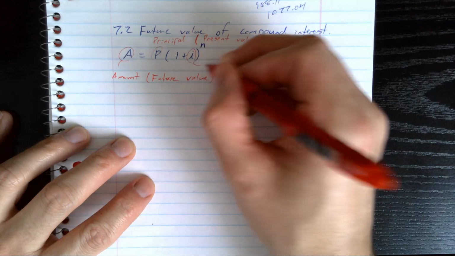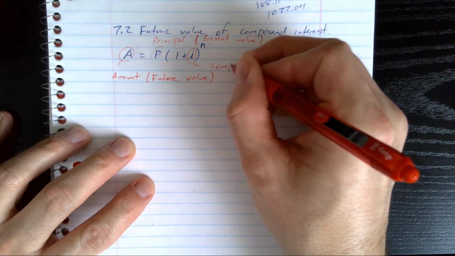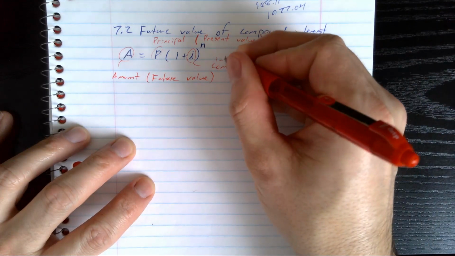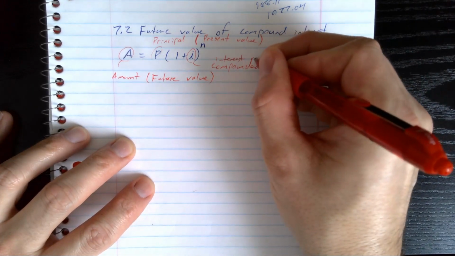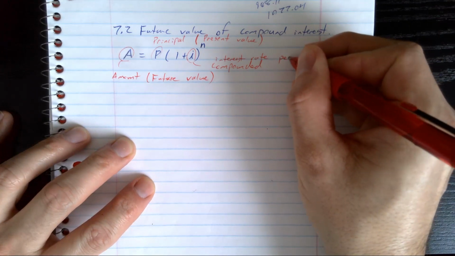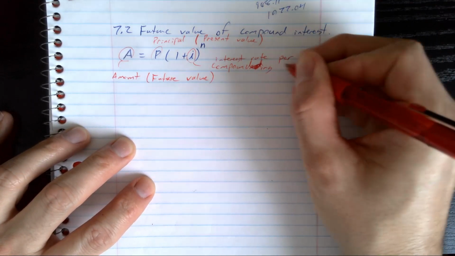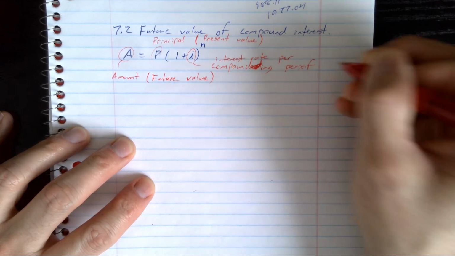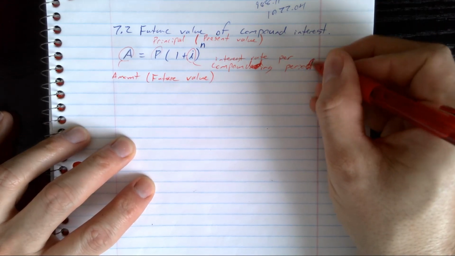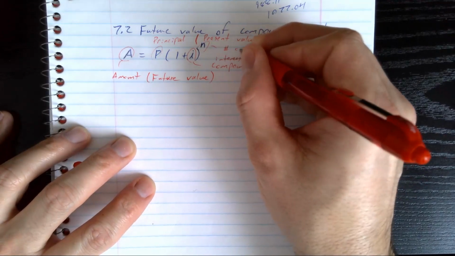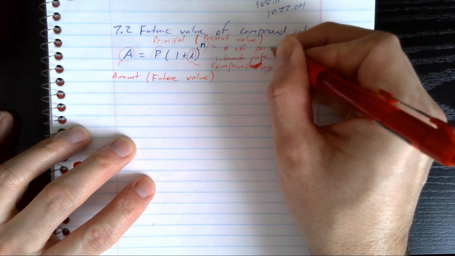Lowercase i, your compounded interest rate, or your interest rate per compounding period. I'm going to write that one. I like that one better. Interest rate per compounding period. And lowercase n, the number of compounding periods.